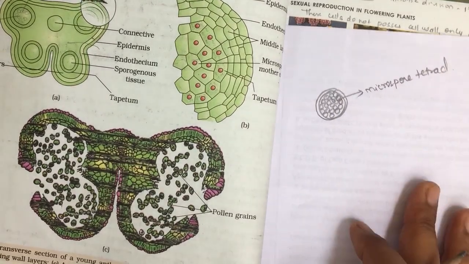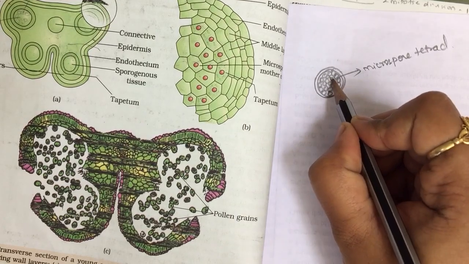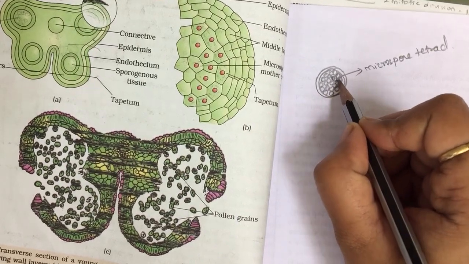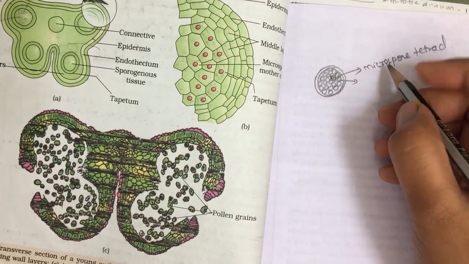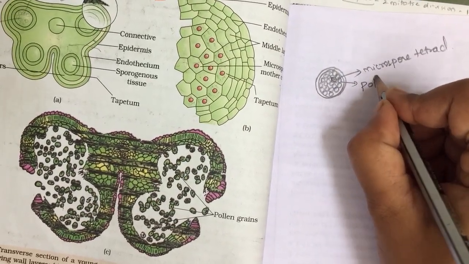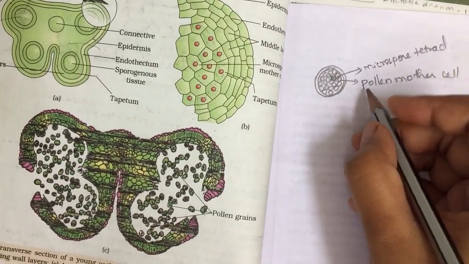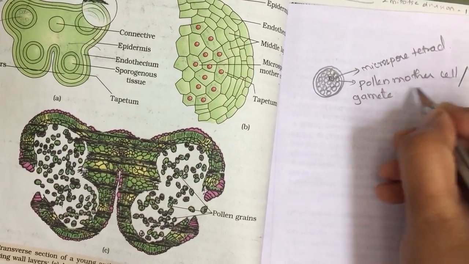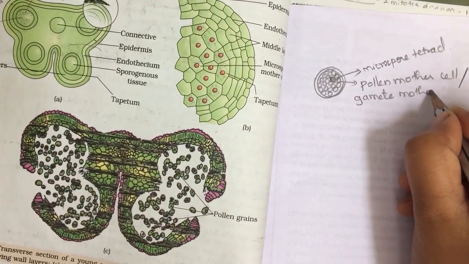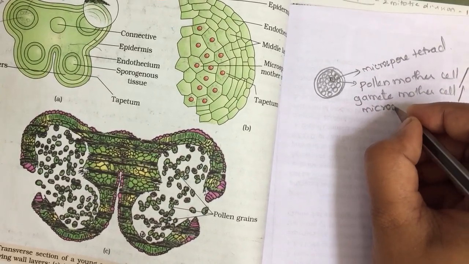Now what is this microspore tetrad? I shall make you understand. As it develops, the sporogenous tissue will get converted into a pollen mother cell, or it is also called a gamete mother cell, or microspore mother cell.